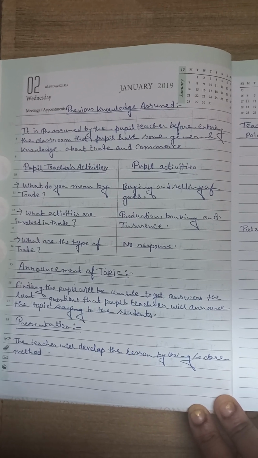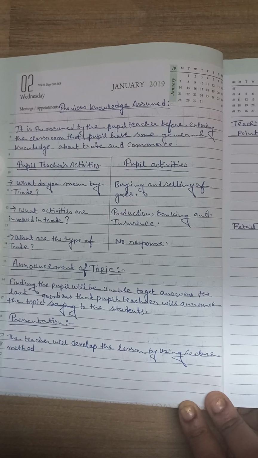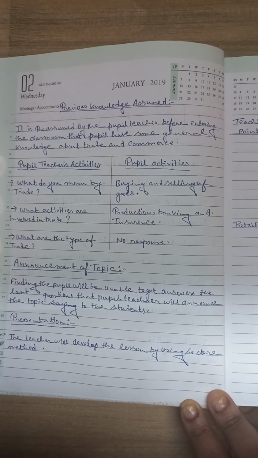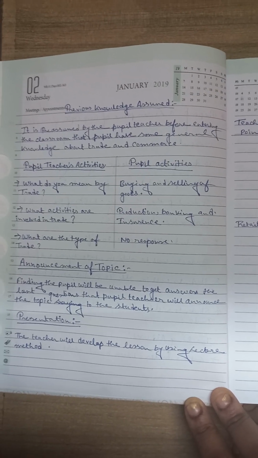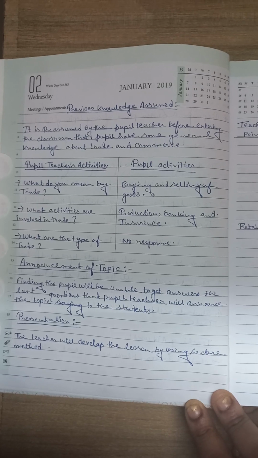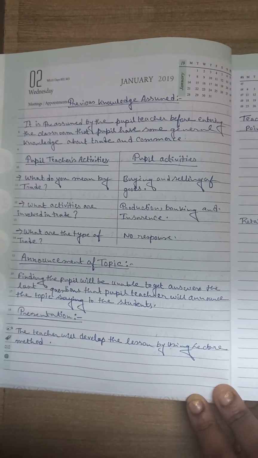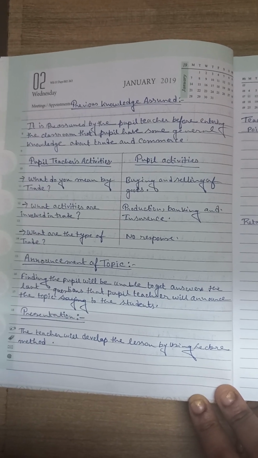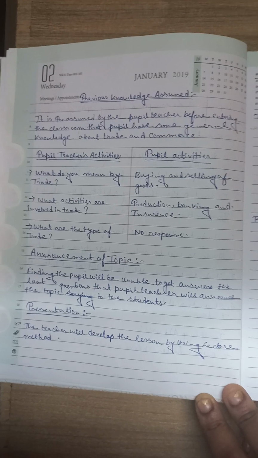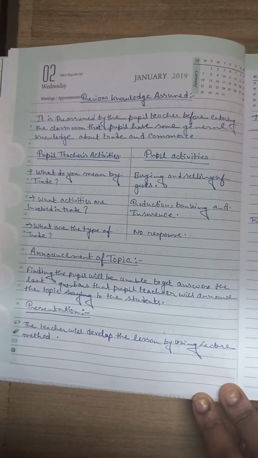So students answer that it is buying and selling of goods. What kind of activities are involved in trade? Students also answer production, banking and insurance. What are the types of trade? Then we find students gave no response.